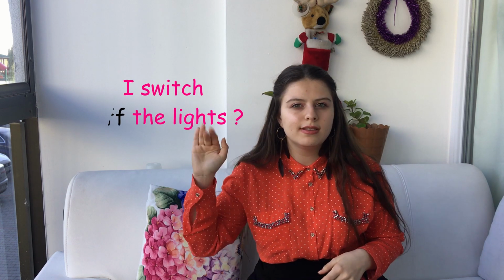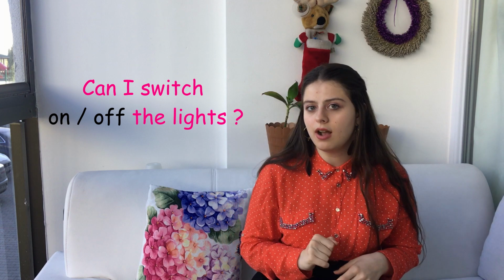And you know, there are a lot of variables that affect our comprehension or concentration, and one of them is the light, okay? Sometimes there's a presentation and the light is on, so you need to switch it off. The phrasal verb is switch on and switch off. Switch on means open, switch off means close. Can I switch on the lights? Or can I switch off the lights?